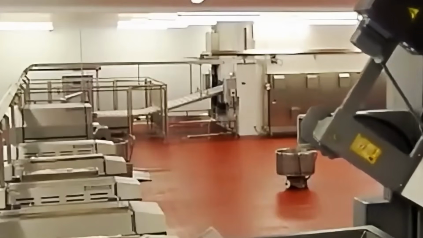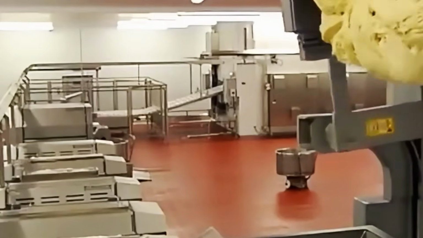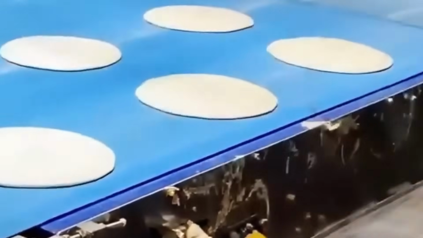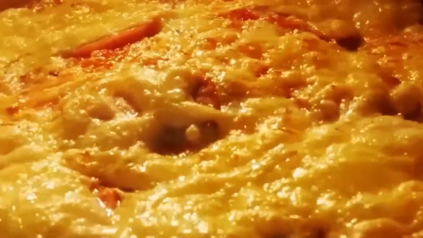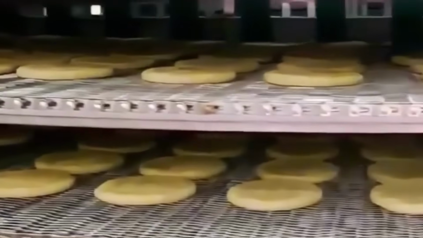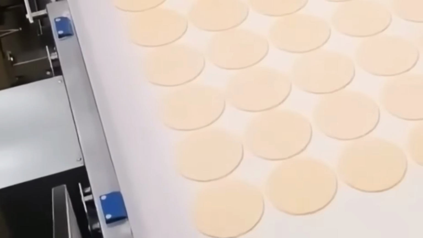Cut pizzas are transferred onto corrugated cardboard discs which serve as a support base. The pizza and disc are inserted into printed boxes by a sliding motion, which prevents topping displacement. Boxes are closed with a fold lock mechanism and stacked in batches on a heated shelf for holding.